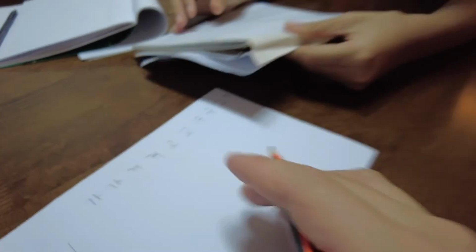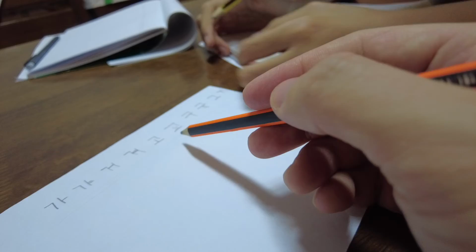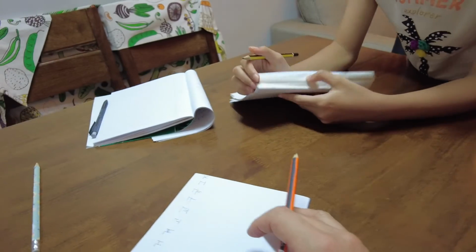Alright, try to write this one with this and this together. Try to write 2 times. And we are done today.